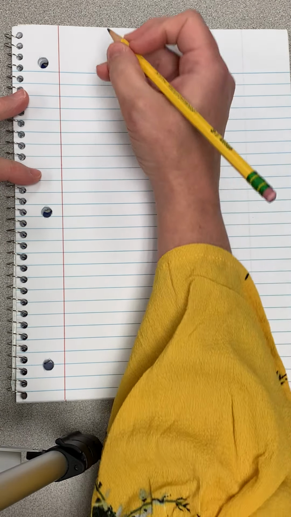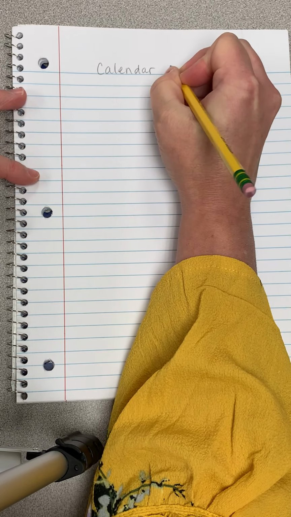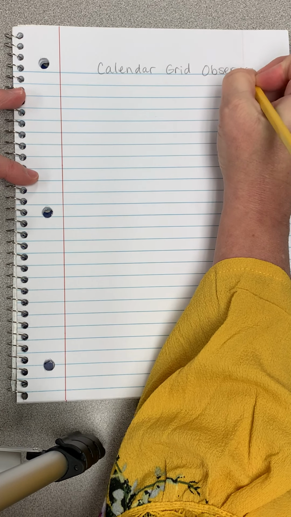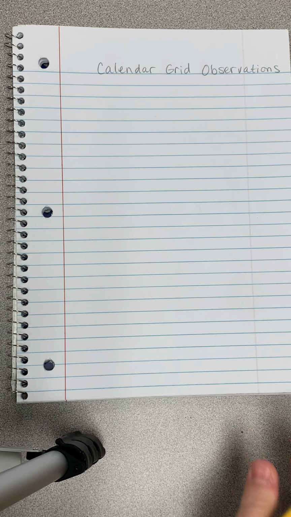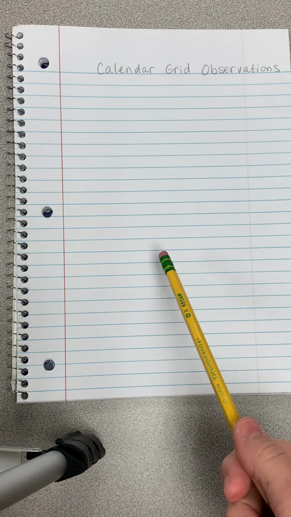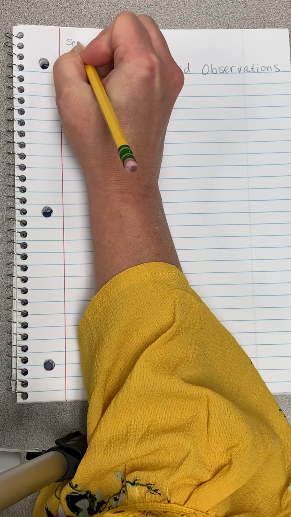Now this page is going to be the beginning of our calendar grid observations. So that's what we're going to write. We're going to title this Calendar Grid Observations. Please go ahead and title that paper with me. Now, we always write our dates in here as well, but this calendar grid is going to go for the whole month of September. We're just going to use this page. So what I'm going to do for that then is I will just write up here, September.